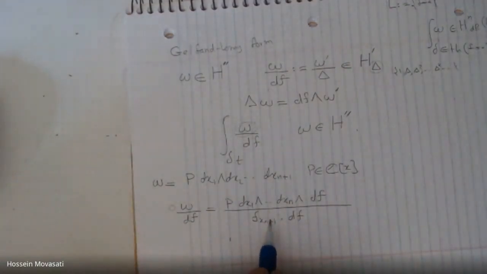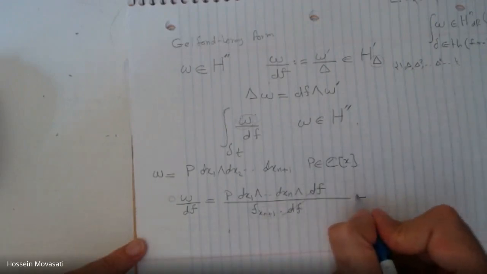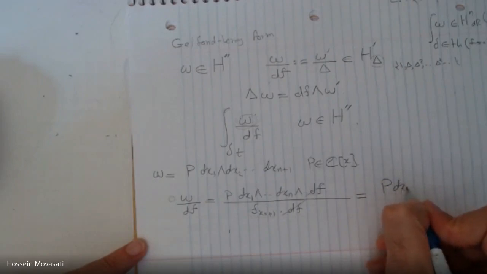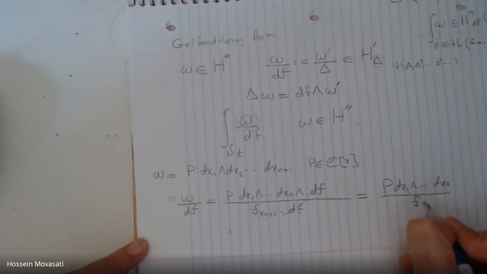Once you say that, okay, I am allowed to divide on polynomials also, because so far I was avoiding this kind of division, then you can do this, and at the end it is P dx1 dxn divided by the partial derivative of f with respect to xn plus 1.